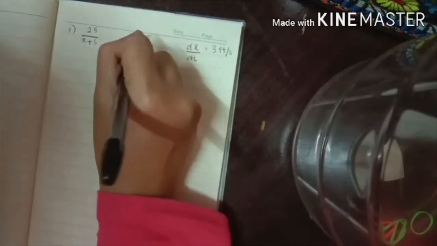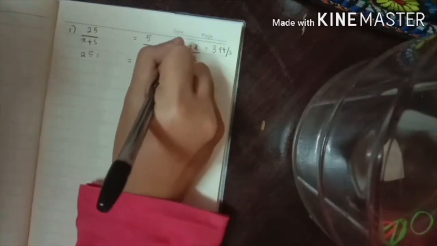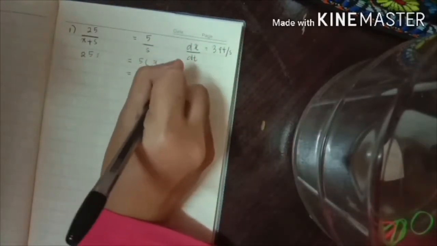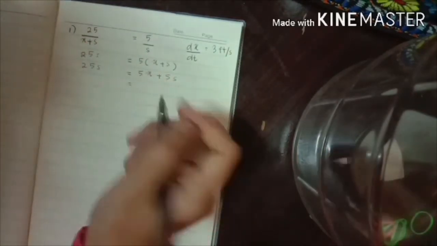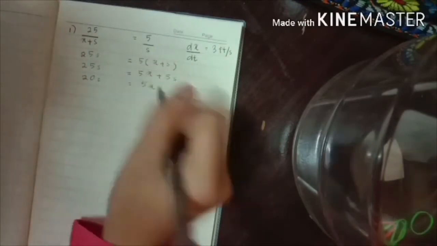And then we need to cross multiply both sides to become 25s equal 5x plus 5s. And then it will become 20s equal to 5x.